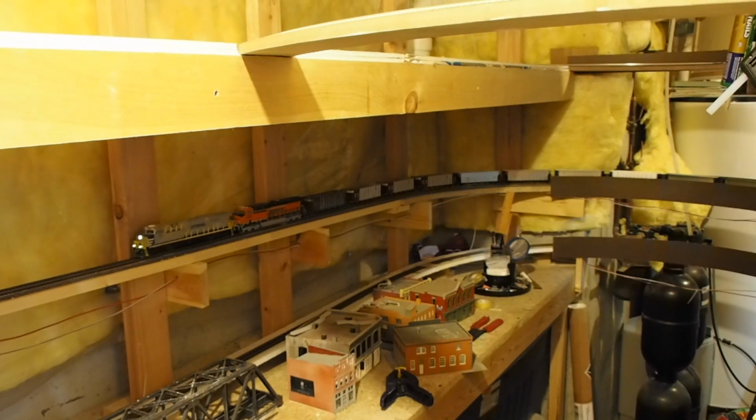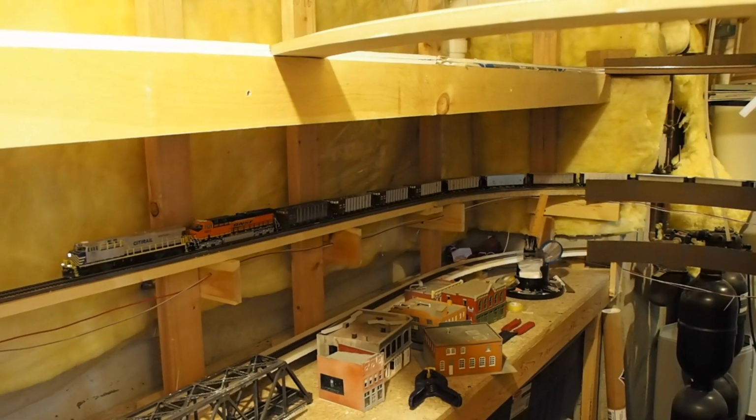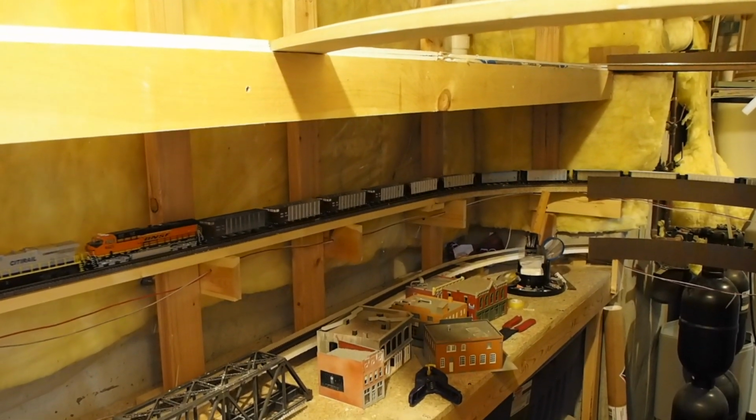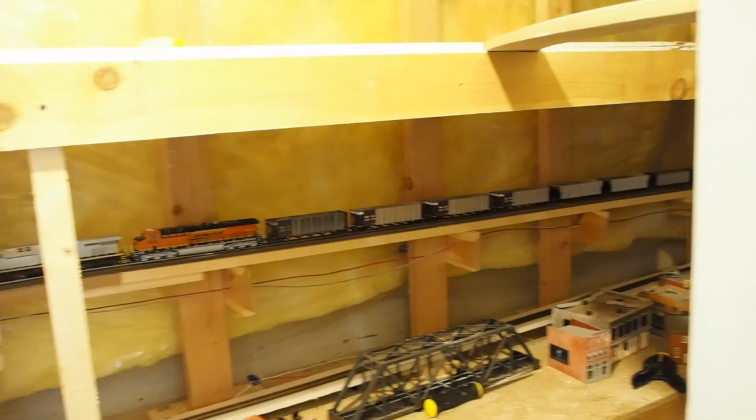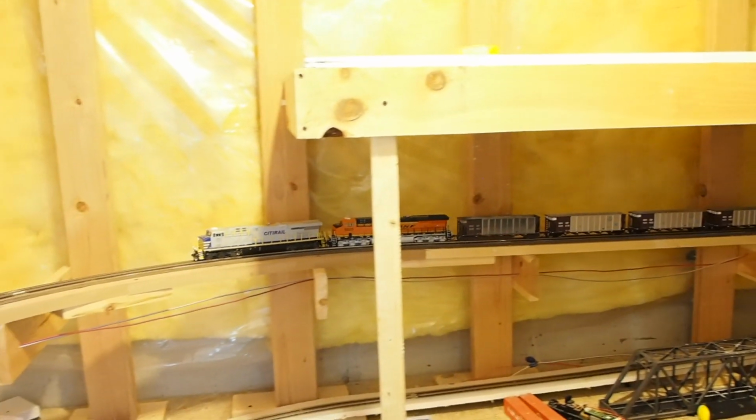Here we get a look at the train. It's on the middle track there. That's not a reverse loop. The ones above and below are reverse loops. This one here actually just connects the lower level and the upper level because there's no helix on the layout.